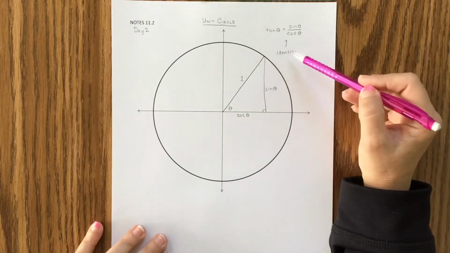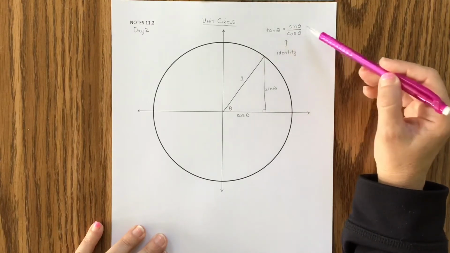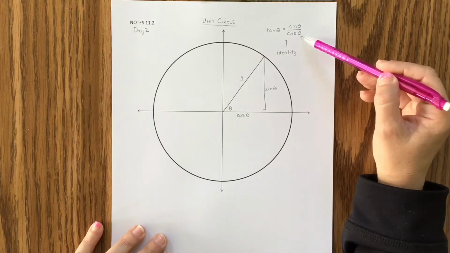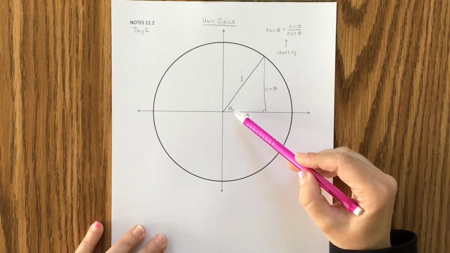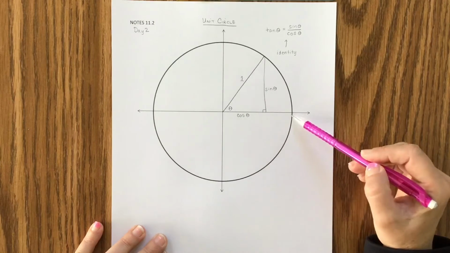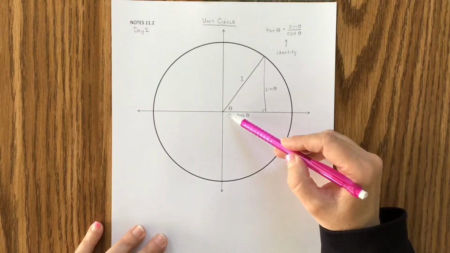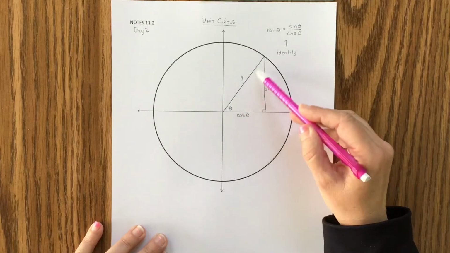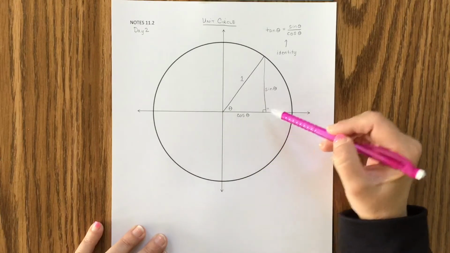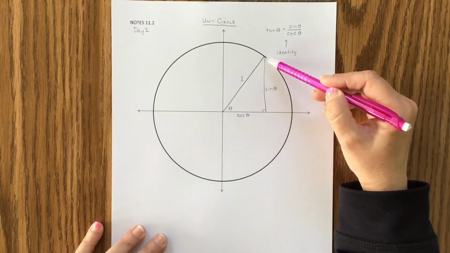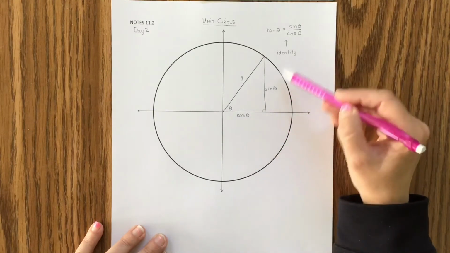We learned that tangent of theta is an identity where tangent theta equals sine theta over cosine theta. So we have this from the unit circle where theta is the angle between the positive x-axis and the terminal side where the radius is drawn in. So we know since the radius is 1, which is the hypotenuse, that we can name this leg of the right triangle cosine and this leg of the triangle sine. And tangent is opposite over adjacent, so we have sine over cosine.